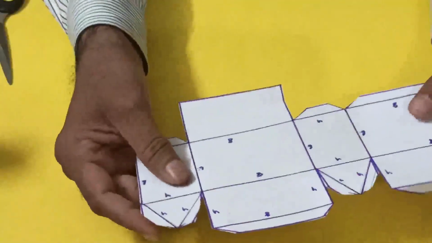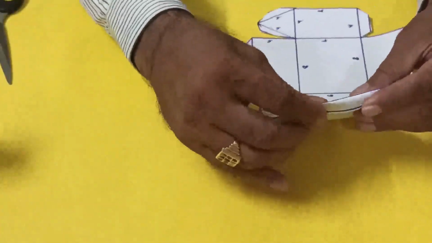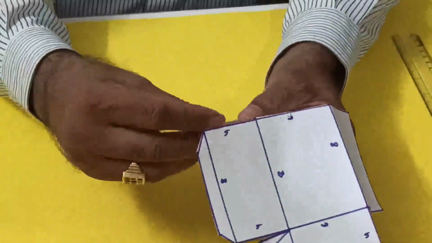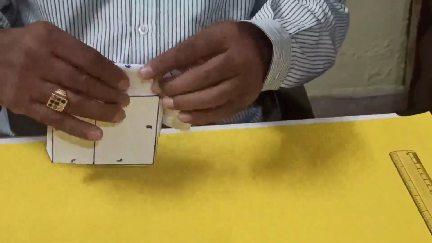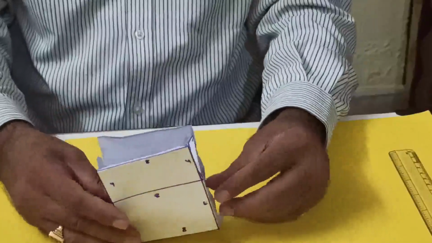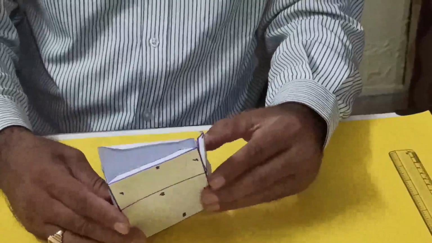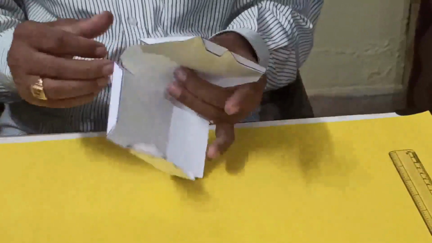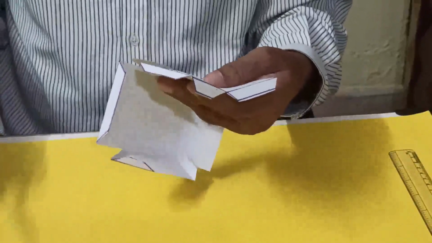And the sides. Over. Now to see the extra portion. So here one extra border.